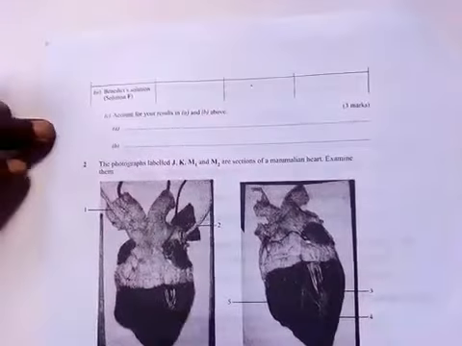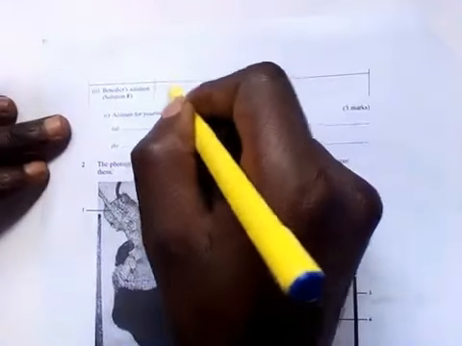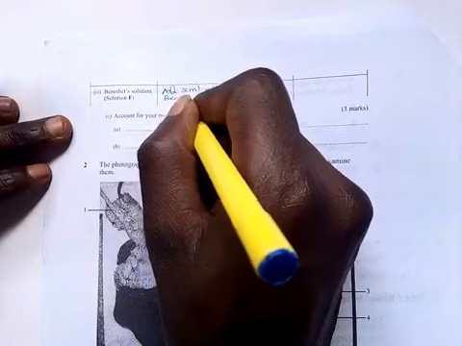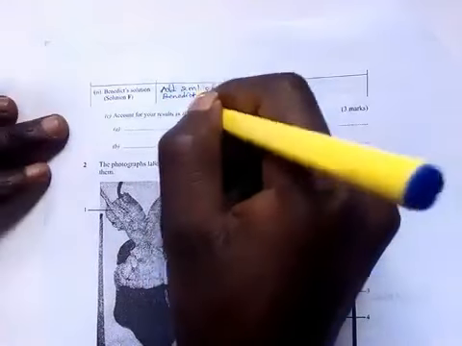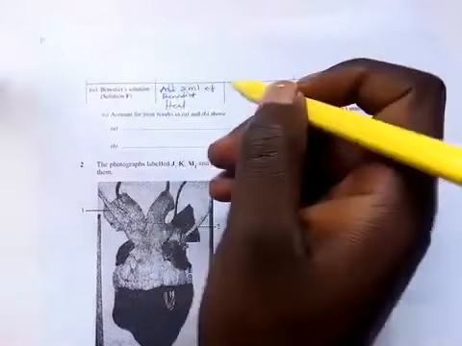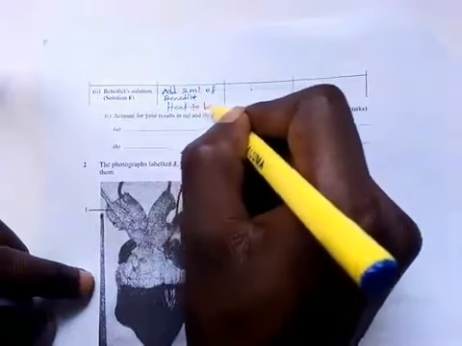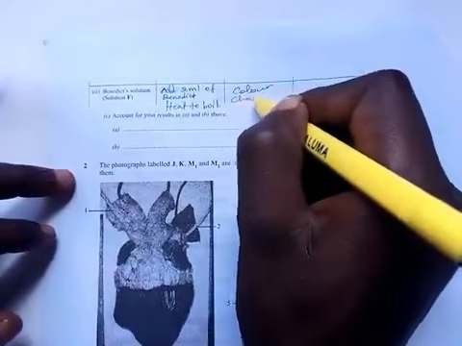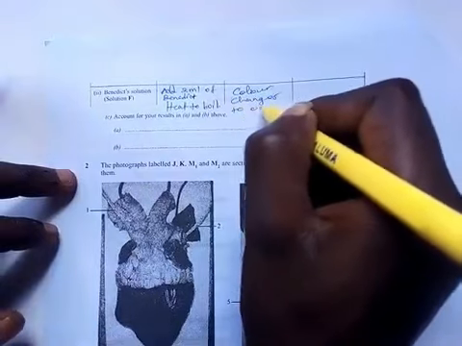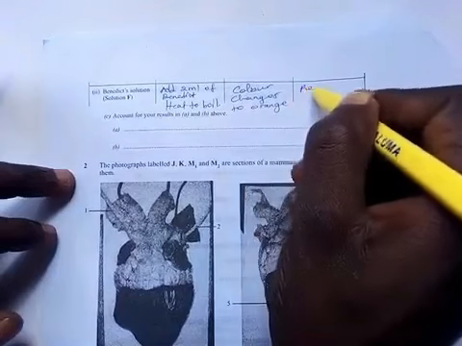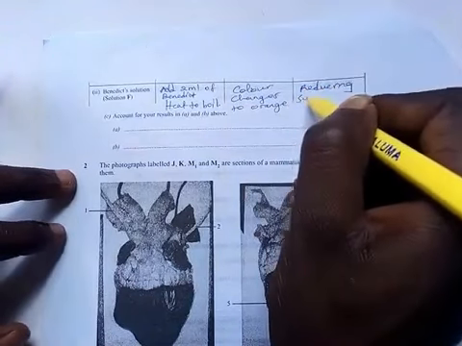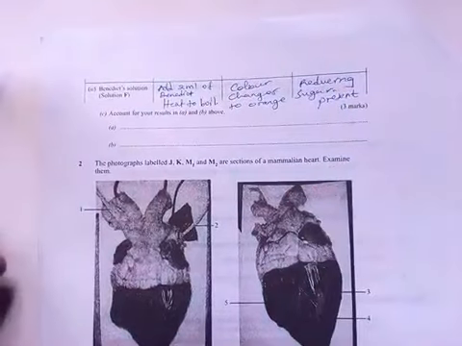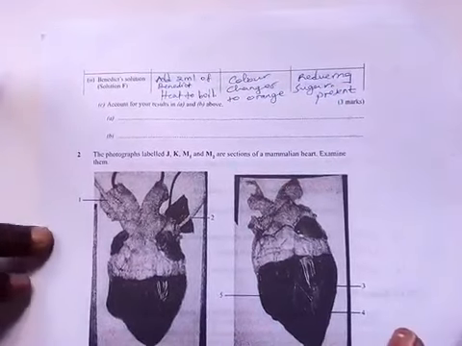Then Roman 2, the procedure is you repeat the procedure, add 2 ml of Benedict, and then you heat to boil. Then the color changes to orange. Therefore also here the reducing sugar are present. And by now a student should be able to know all these procedures to test for any food substance.